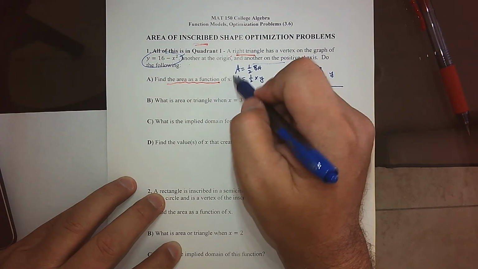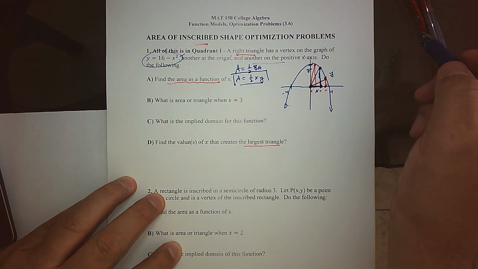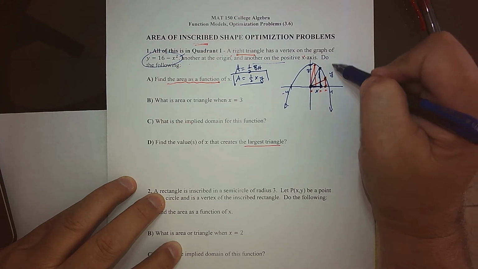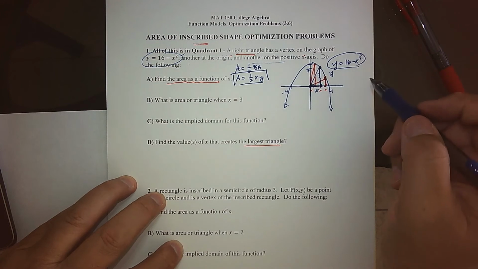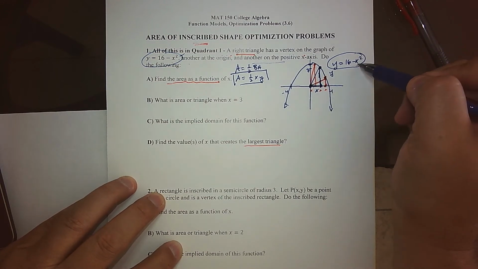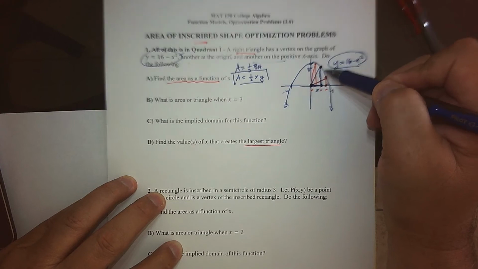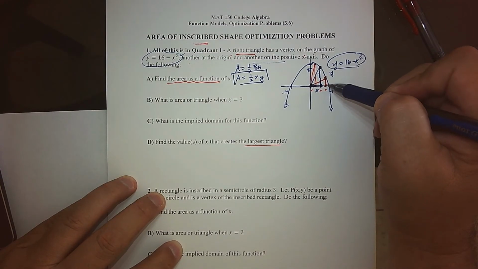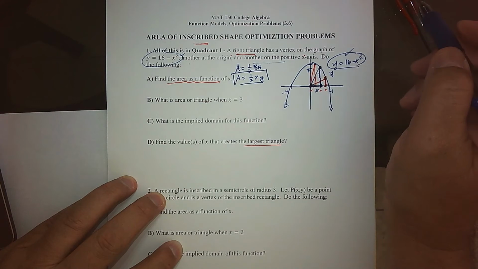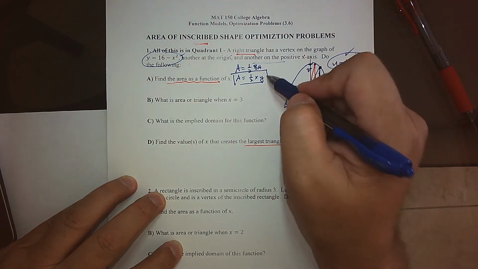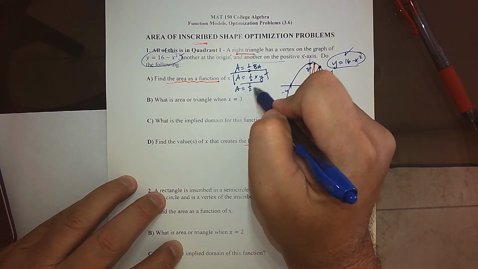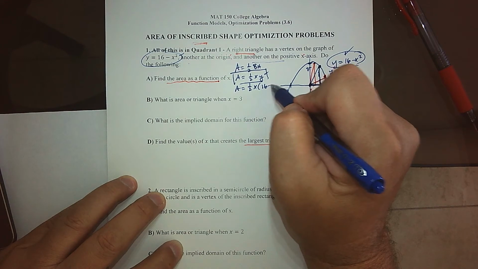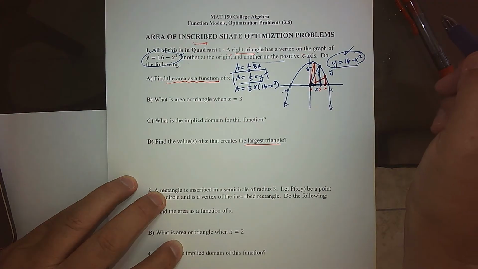And so here is the function that we need to minimize or maximize, and the y is constrained by the equation 16 minus x squared. If I change x, you notice that the y value changes along the edge of this parabola by that equation. So what comes next? We're going to take that constraint and replace that y. So A is equal to 1/2 x times (16 minus x squared). And there you have it.